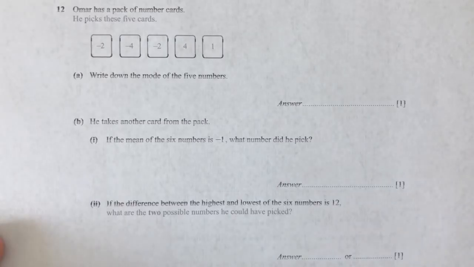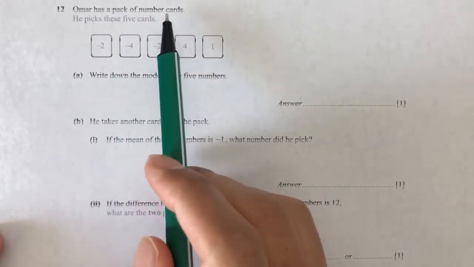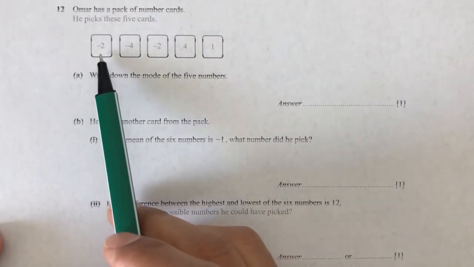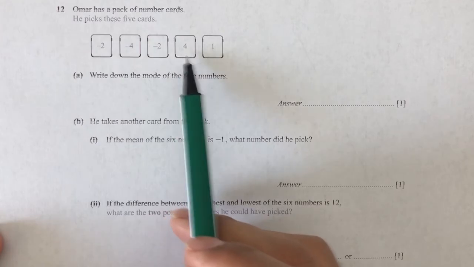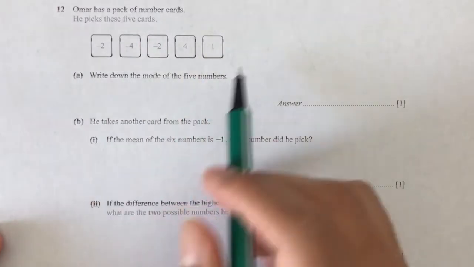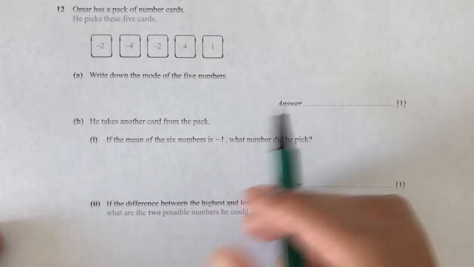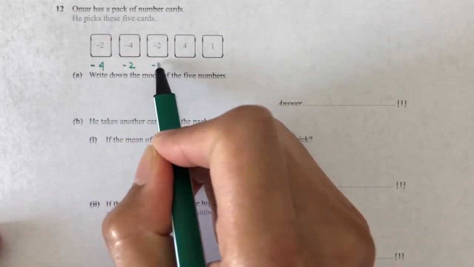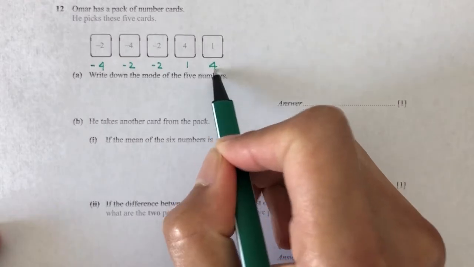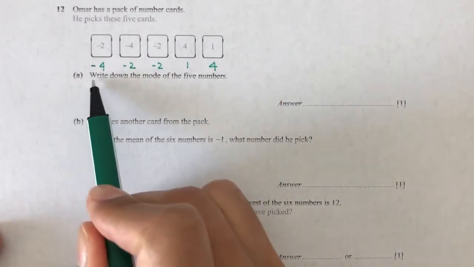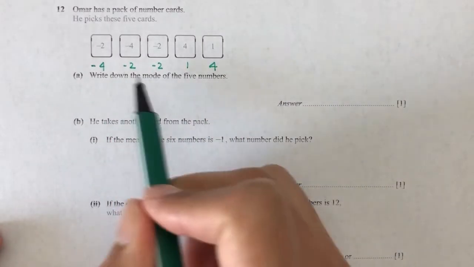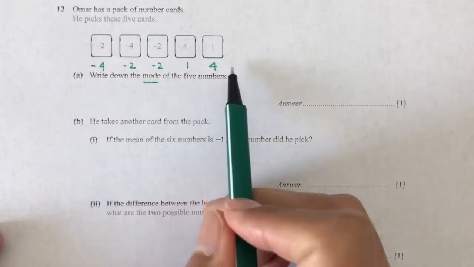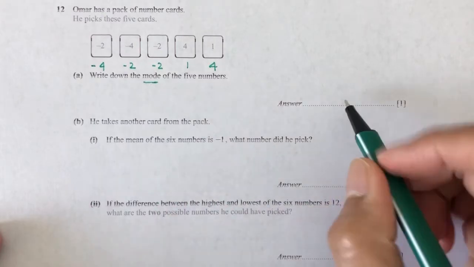Question number 12. Omar has a pack of number cards. He picks these 5 cards. So we have -2, -4, -2, 4, and 1. So let's rewrite them in order of smallest to the largest. So the smallest number is -4, -2, -2, 1, and 4, which is the largest. So part A, write down the mode of the 5 numbers. So the mode is the number that happens the most often. So which one happens the most, which is -2. So the mode is -2.